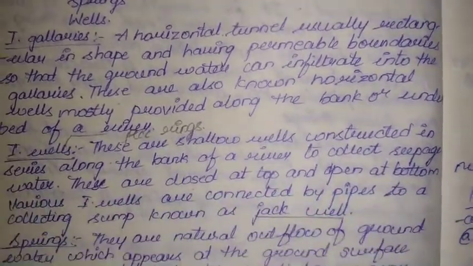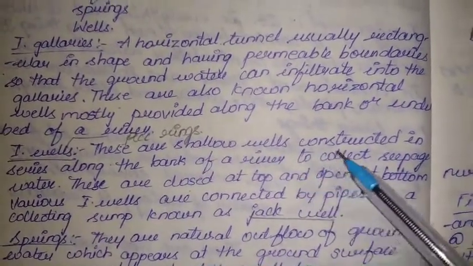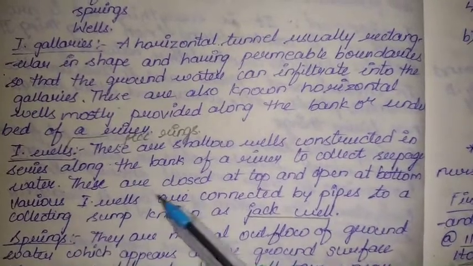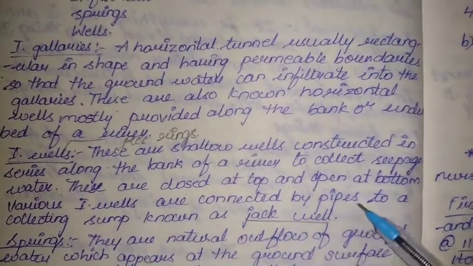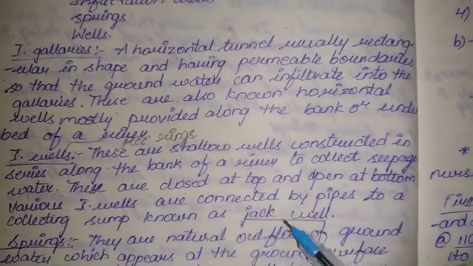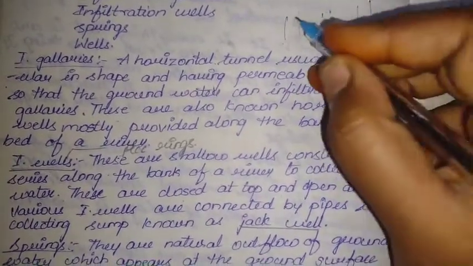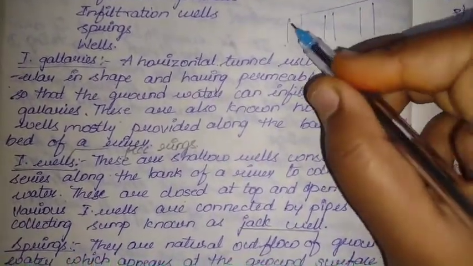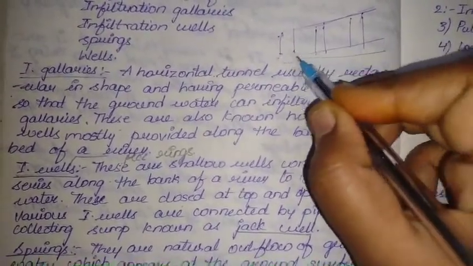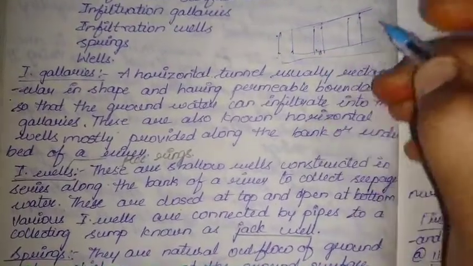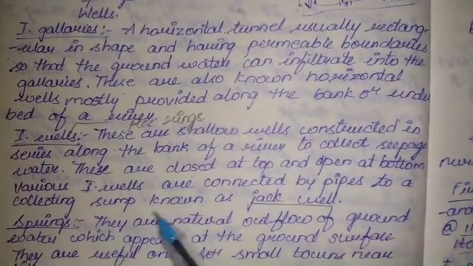Next, infiltration wells. These are shallow wells constructed in series along the bank of a river to collect seepage water. These are closed at top and open at the bottom. Various infiltration wells are connected by pipes to a collecting sump known as jack well. See, we are constructing these wells in a series, closed at top, but we are giving a common connection for all this water to flow. Okay, they are connected by pipes to a collecting sump.